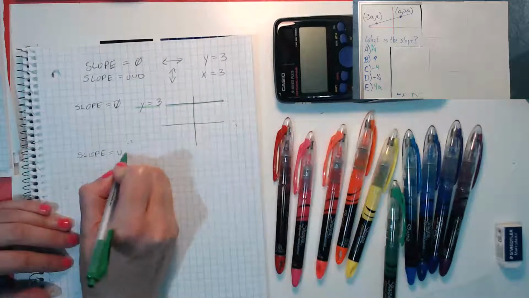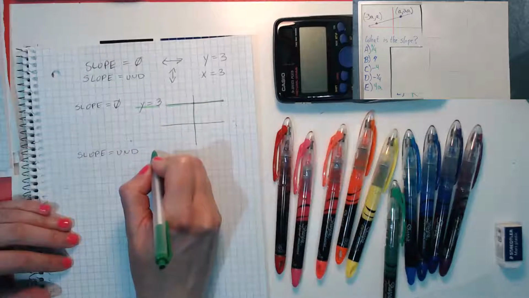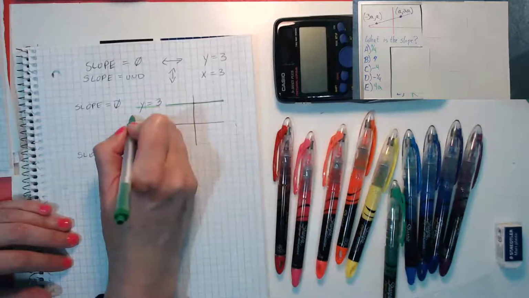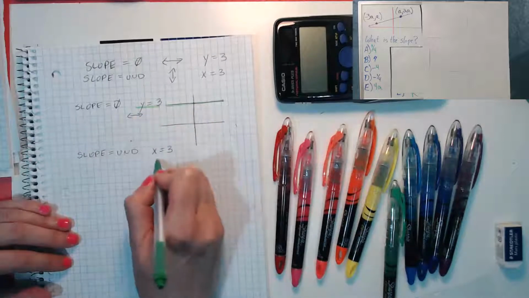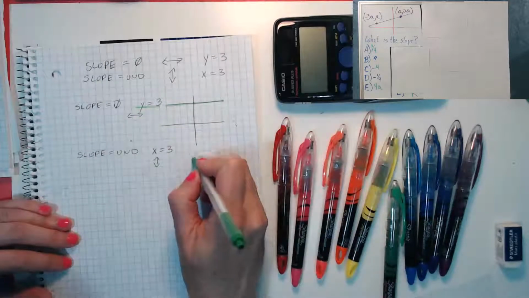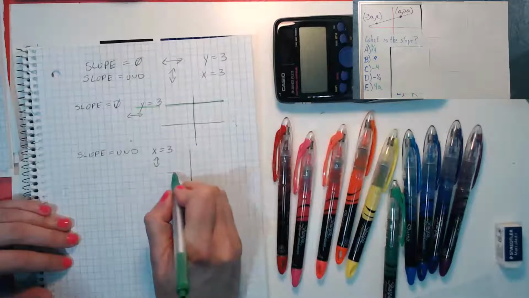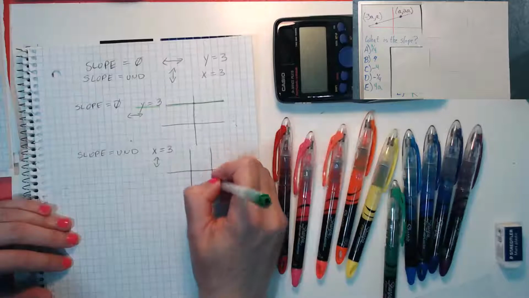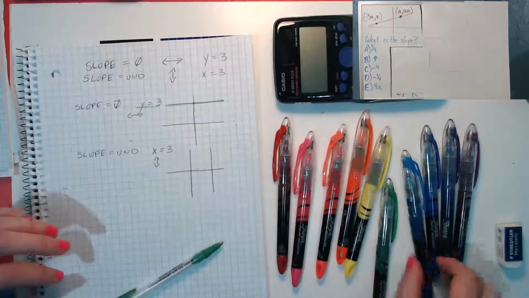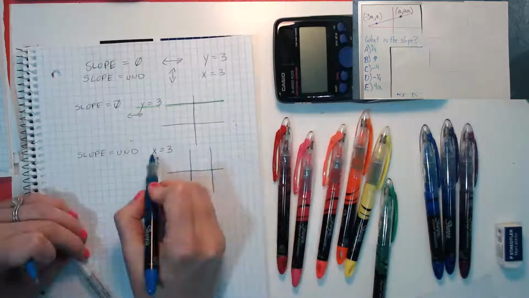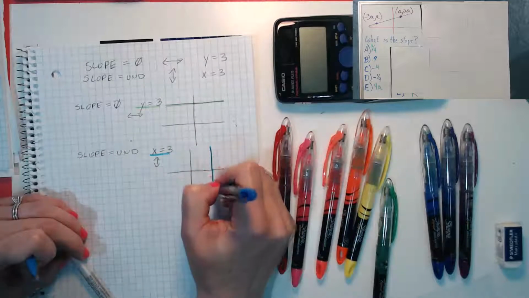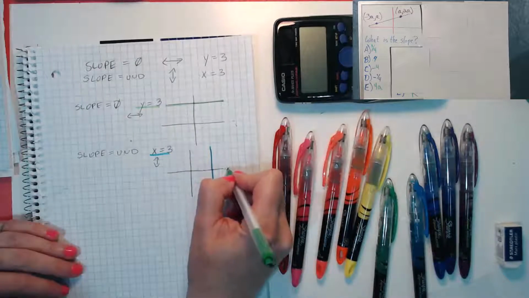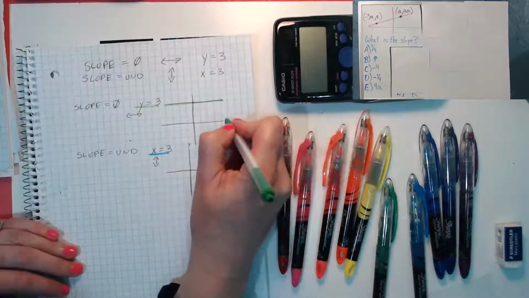If slope is undefined, that means our line goes up and down. One, two, three. I'll just pick blue. Let's pick a blue for this one. I'll label some x and y on here.